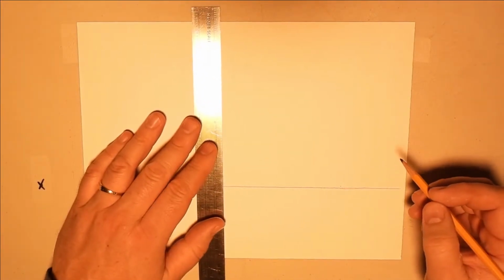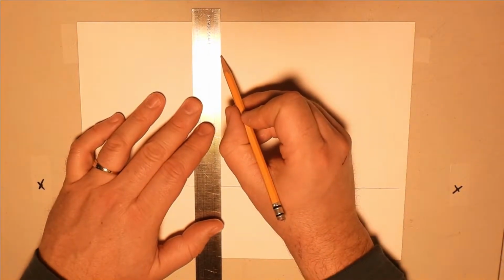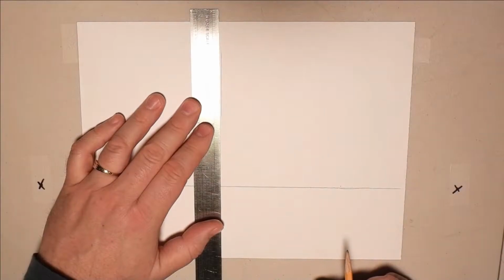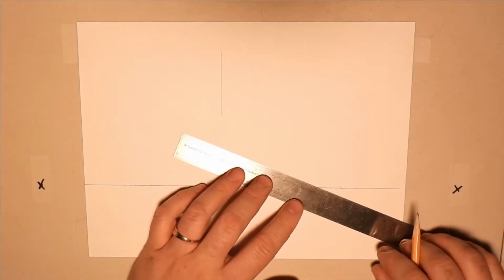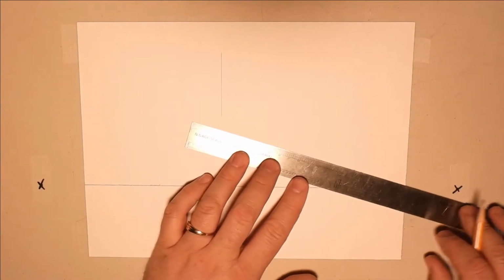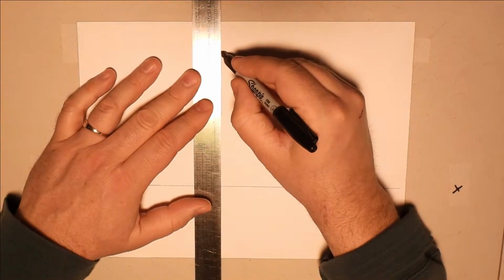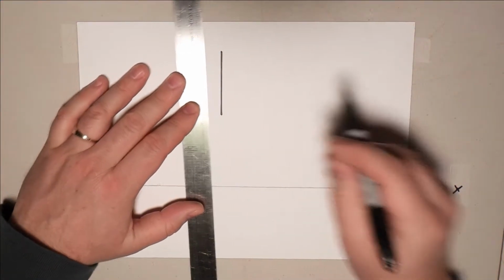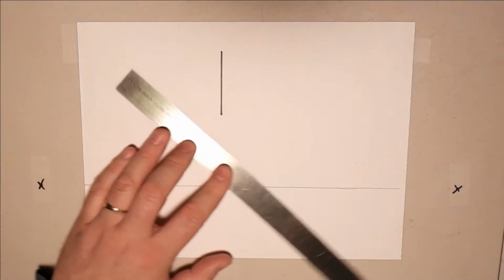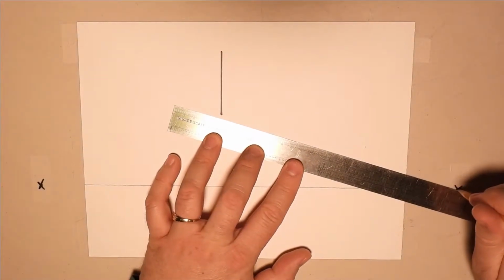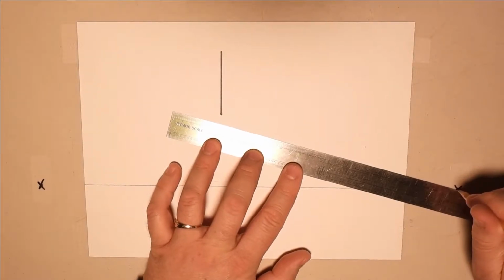So let's start by drawing the side of a cube. So here's one side. And now I'm going to take my marker here. So let's take the marker and we'll draw the side. There's our one side. And then we're going to put our ruler on the right dot and pivot that.